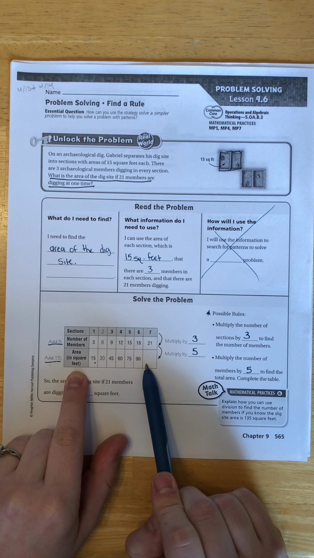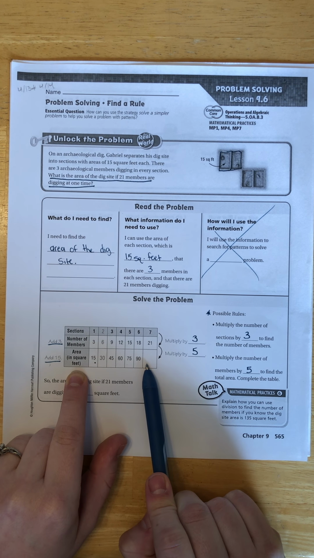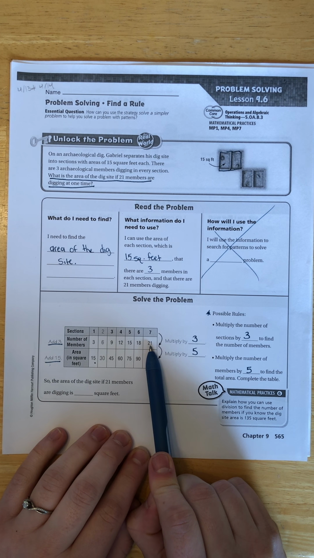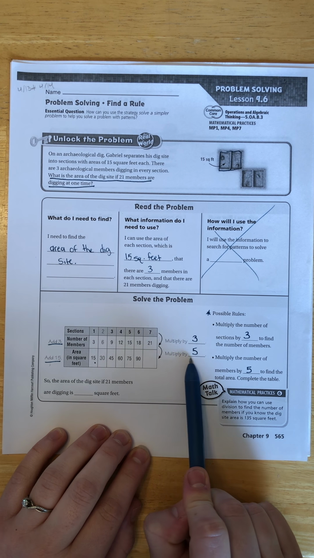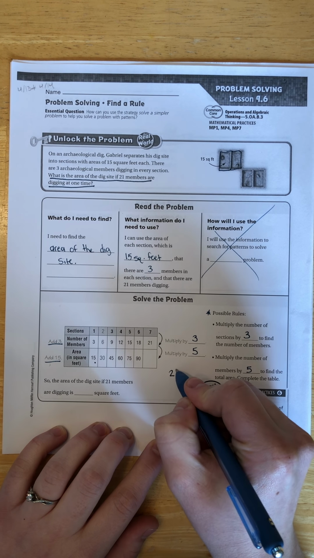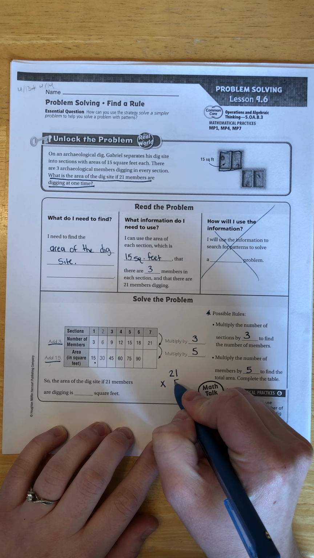But the problem did not tell us how big in area the dig site would be. That's what we're figuring out. But we know if we take the number of members and multiply by 5, we can get the area. So we need to do 21 times 5.